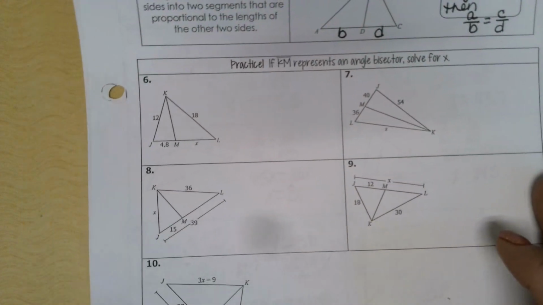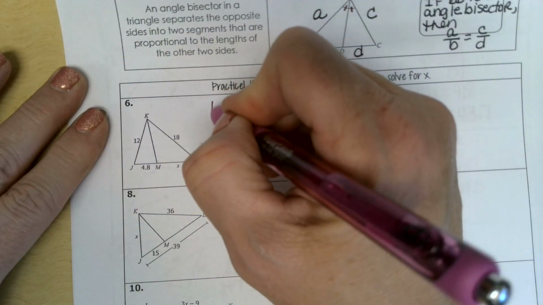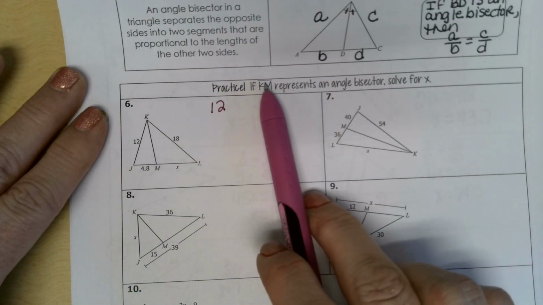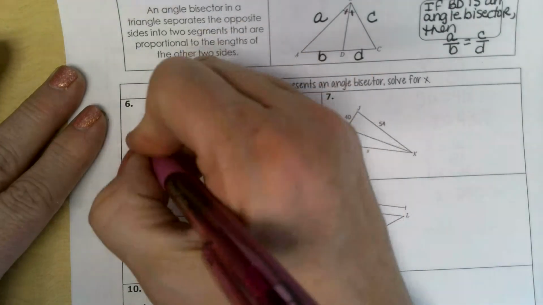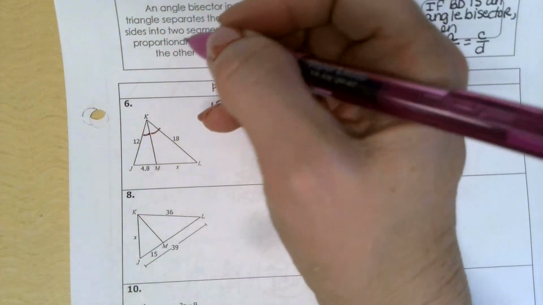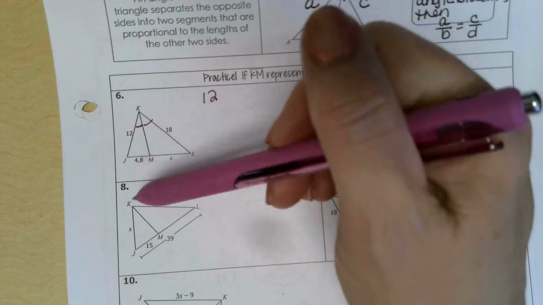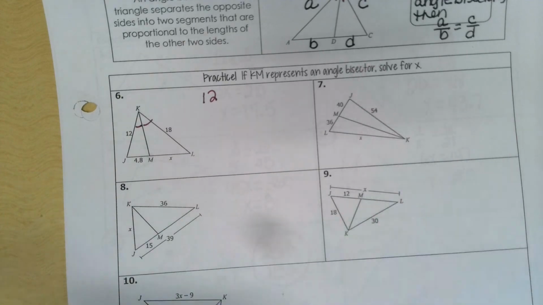Okay, so let me set up a problem for you. So I'm going to say for number 6, and remember, it tells us KM represents an angle bisector. So that's why you're not seeing it in the picture, but this is an angle bisector. That's how we're able to do this. Remember, you can go vertically over vertical, vertical over vertical, or horizontal over horizontal, forward, backwards.